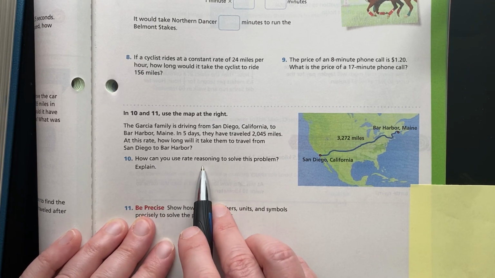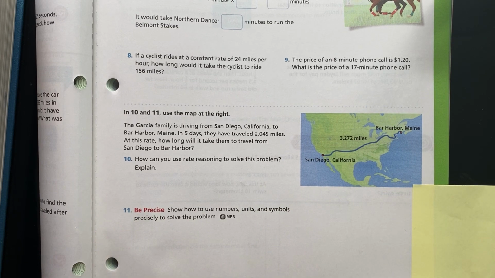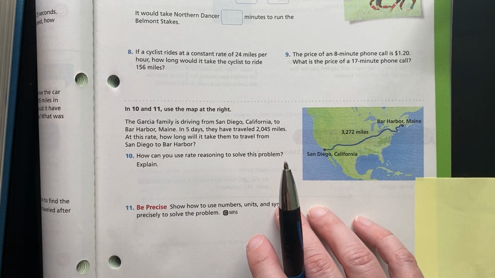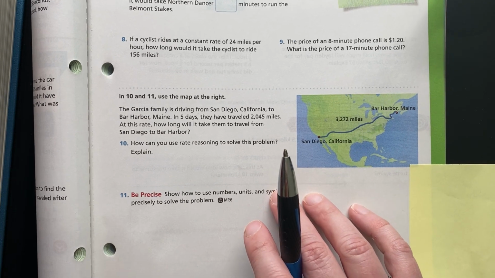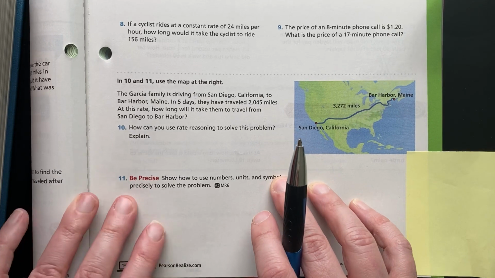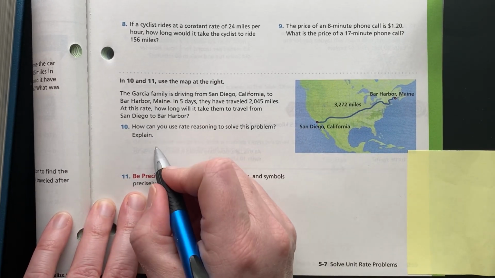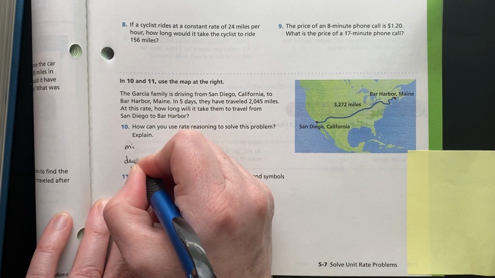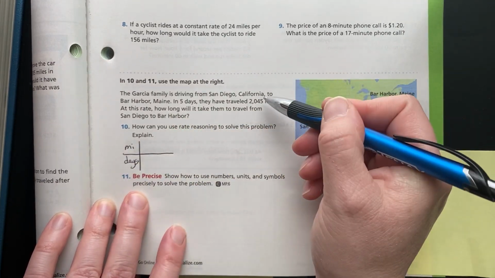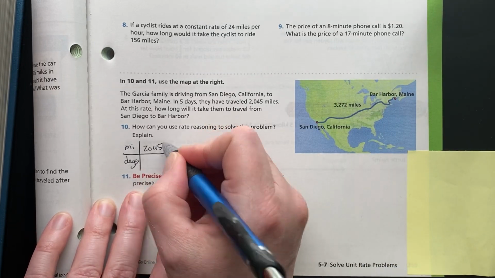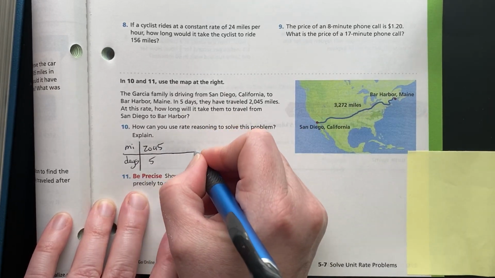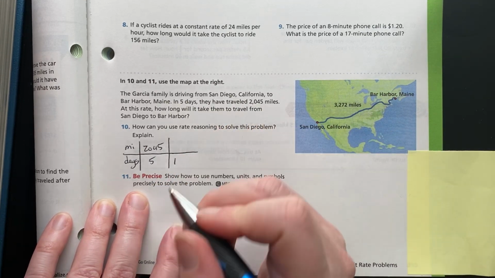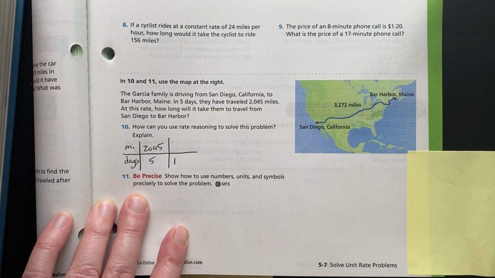How can we use rate reasoning to solve this problem? Show how to use numbers. So I'm going to solve this problem 2 ways. I'm going to first use a unit rate because I do think a unit rate would kind of help me along here. So again, when in doubt, table it out. I'm going to put my miles and days here. So they tell me they've gone 2,045 miles in 5 days. Now listen, I'm glad I have a calculator here because I'm going to find how far they go in 1 day. I think that's going to help.